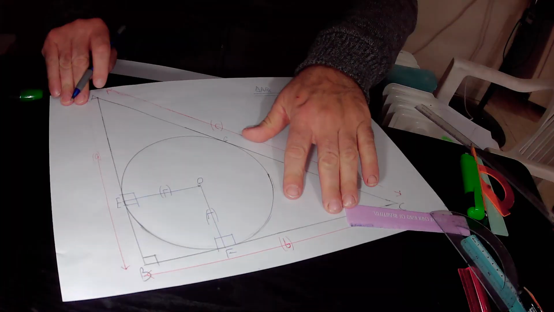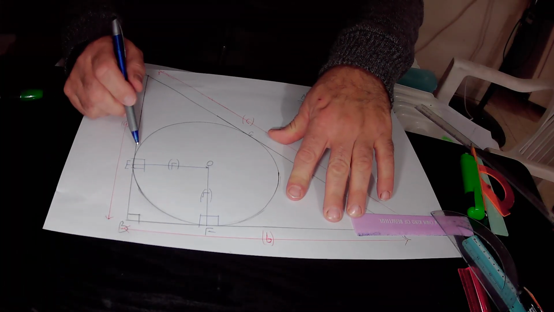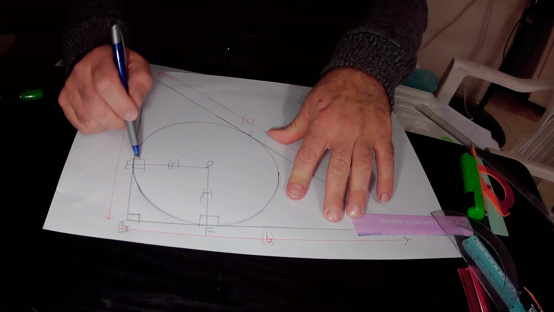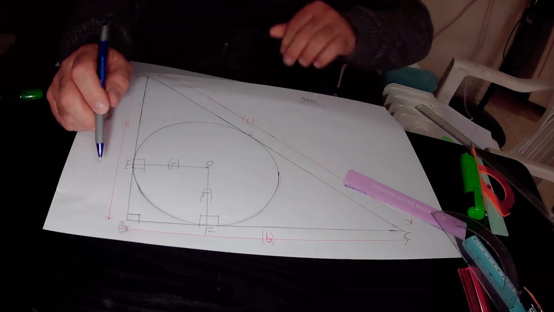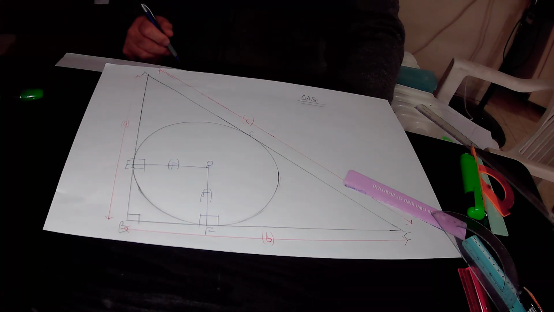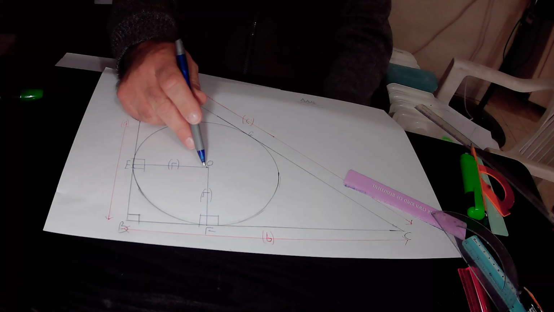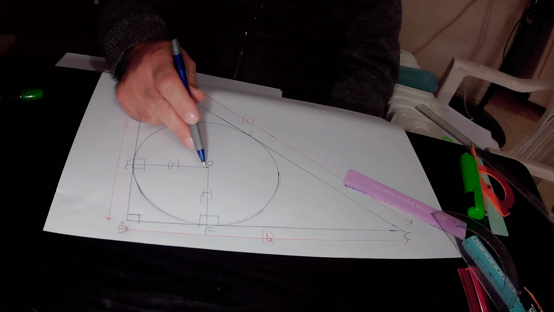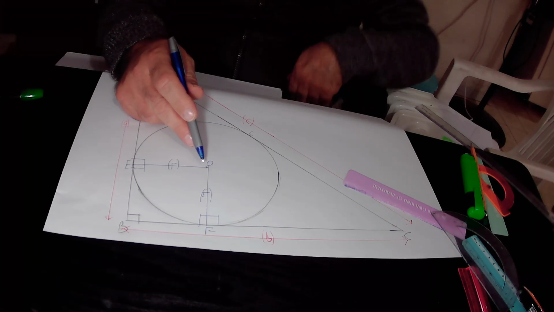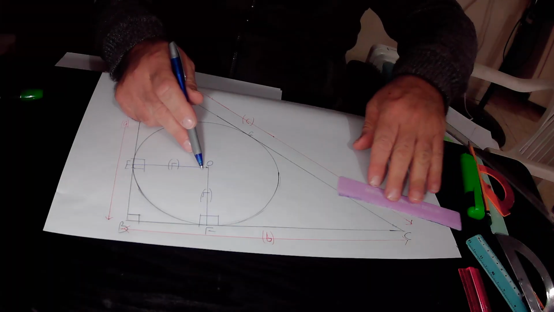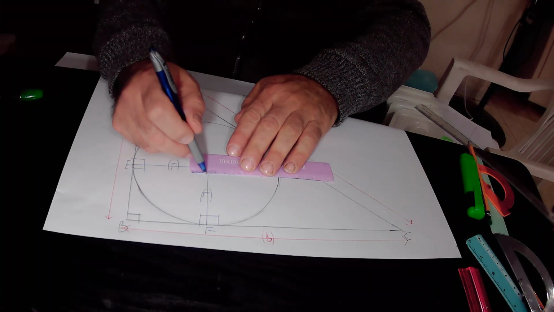So inside this small quadrilateral EOFB, we have 1, 2, 3 angles of 90 degrees. The sum of these three angles is 270 degrees, so 270 degrees plus the size of this fourth angle in total must be equal to 360 degrees, according to the rule that the sum of the angles in a quadrilateral is equal to 360 degrees. And therefore, this fourth angle must be equal to 90 degrees.